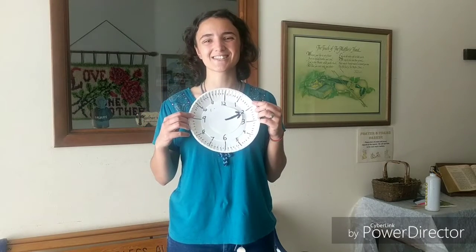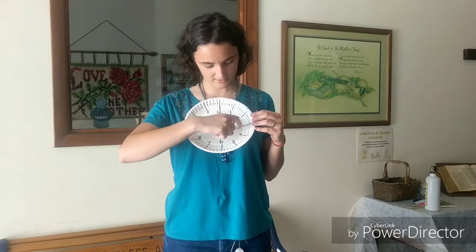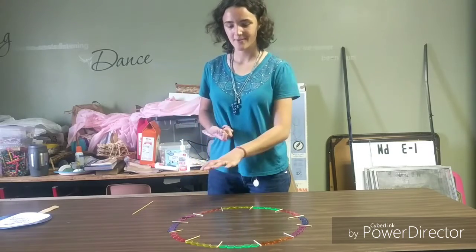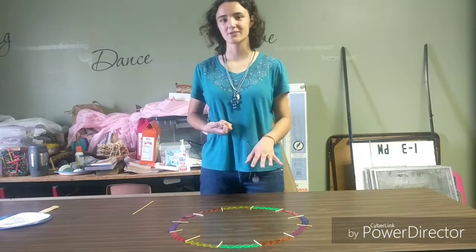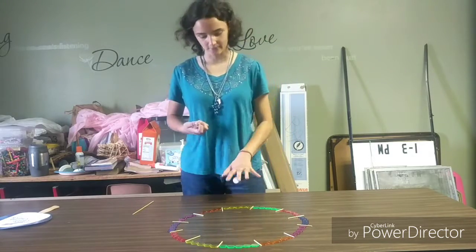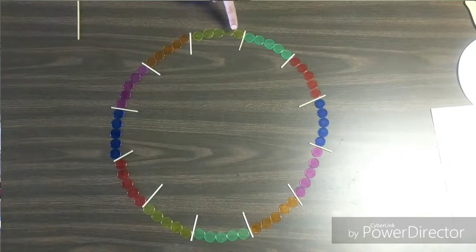Minute dashes are in groups of 5, and the numbers that represent the hours show how many sets of 5 dashes there are. So here I have my model clock made out of different colored counters, and I have them separated by sets of 5 counters. 1, 2, 3, 4, 5.